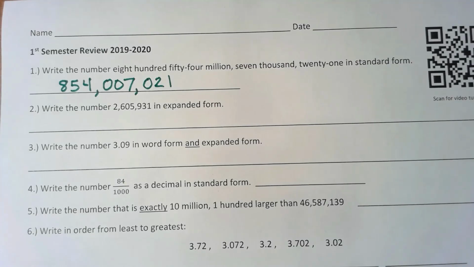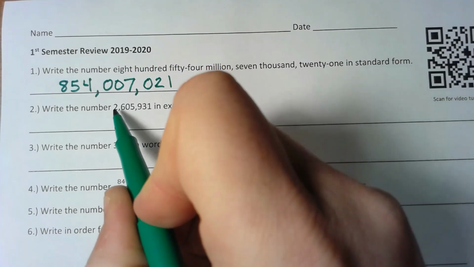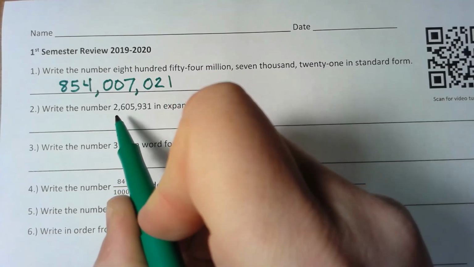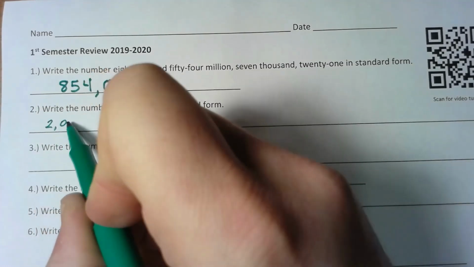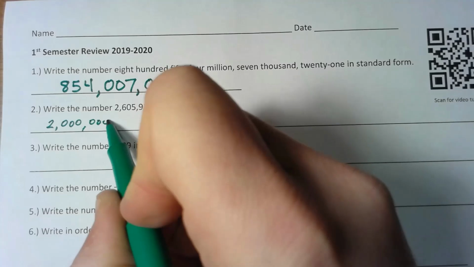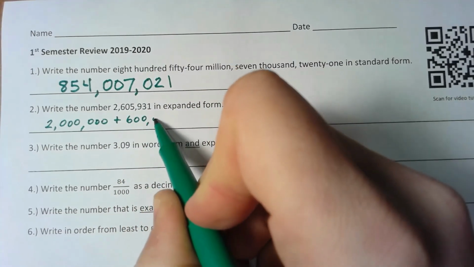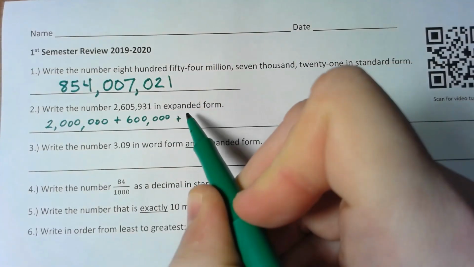Question number 2, write the number 2,605,931 in expanded form. Expanded form is where we are pulling apart the number so that each digit pops out of its place value and says its name. So this 2 right here has a value of 2 million. We're going to add that to the 6, which has a value of 600,000. The 0 has a value of nothing, so I don't need to put it on there.